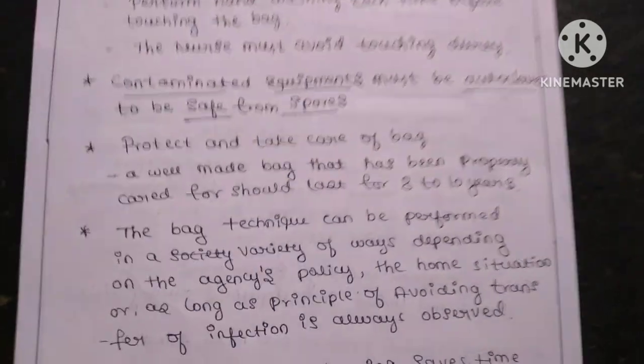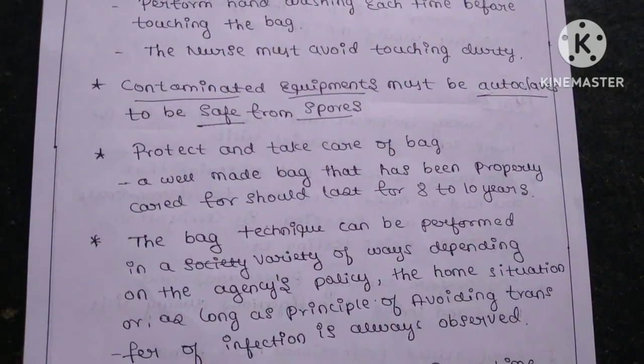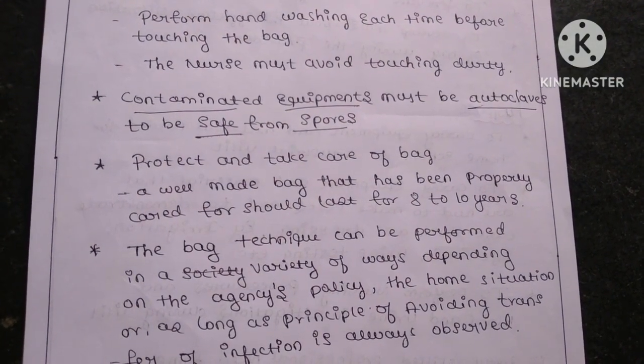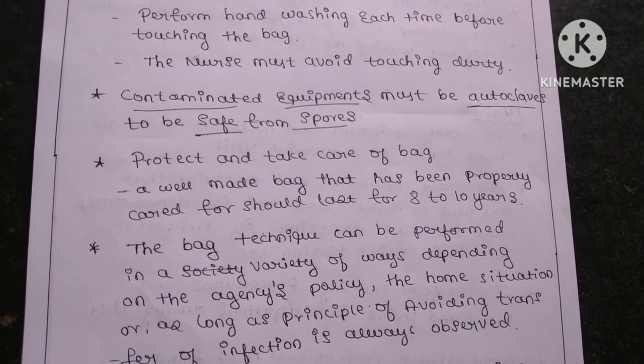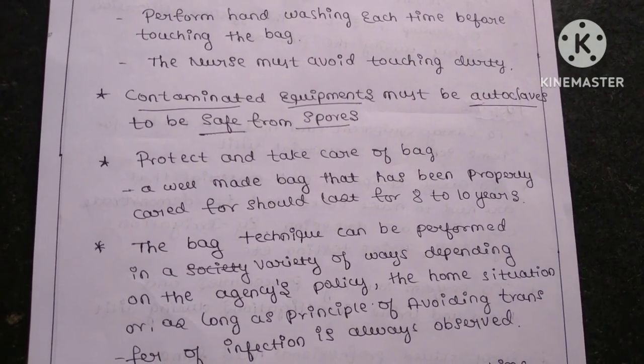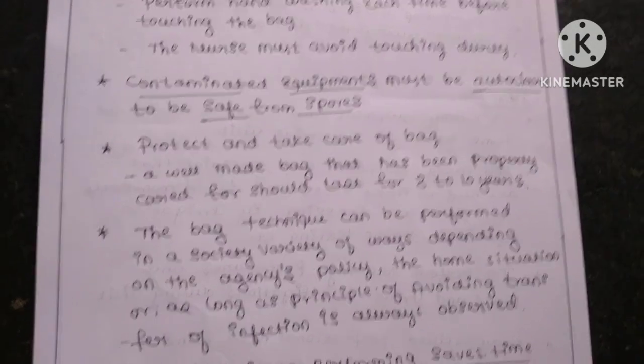And next one is to protect and take care of the bag. A well-made bag that has been properly cared for should last for 8 to 10 years. The bag should be protected from infection. The nurse should know about these steps.